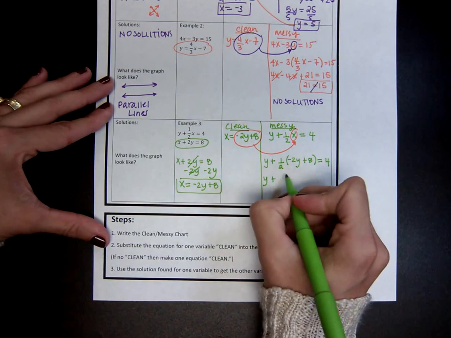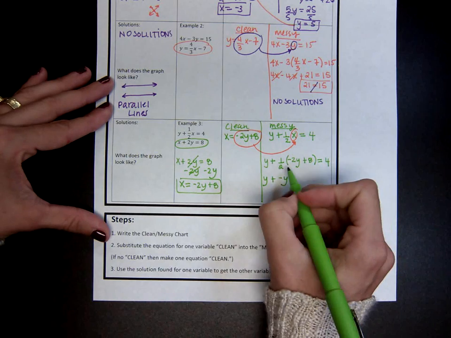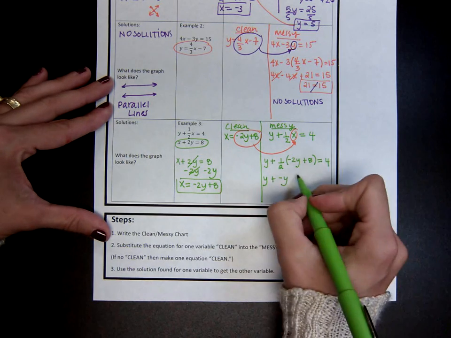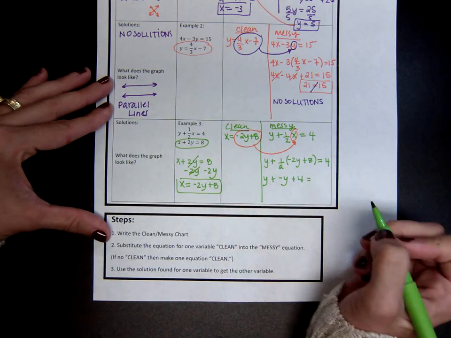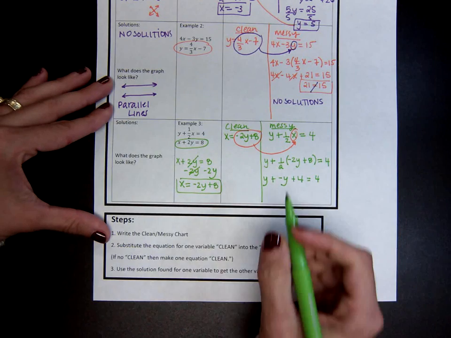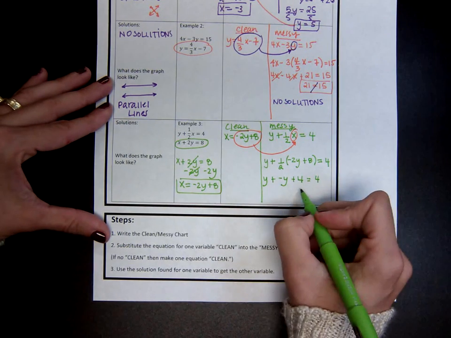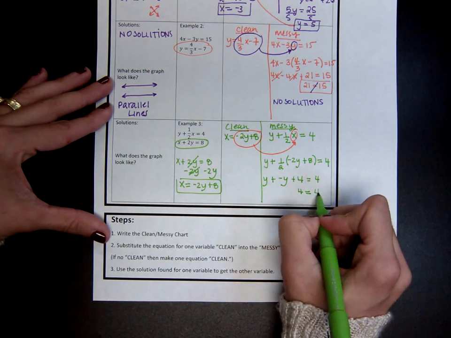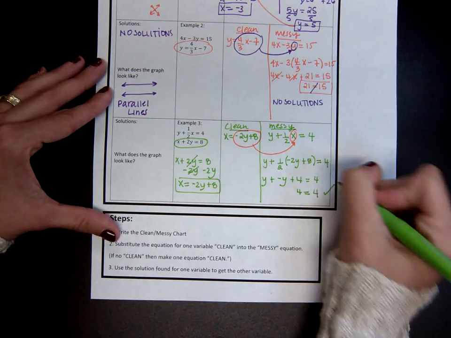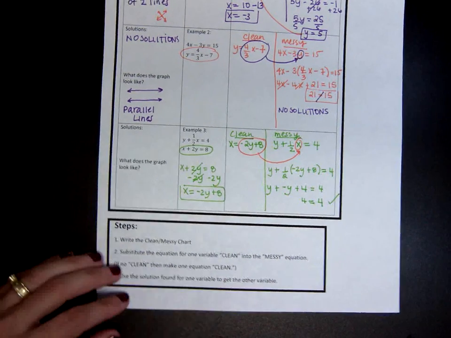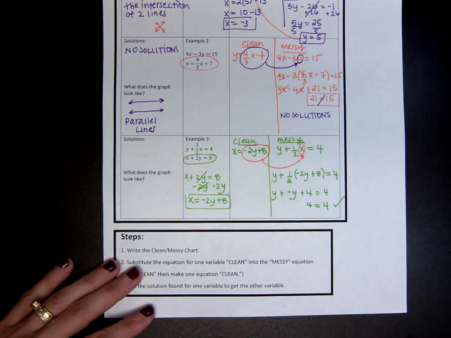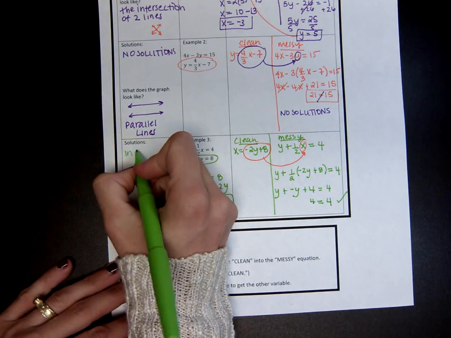We're left with negative y, and then 1/2 of 8, well that's 4, and that's equal to 4. So y minus y, that's 0, and I'm left with 4 equal to 4. That's a true statement, and that means that I have infinitely many solutions.